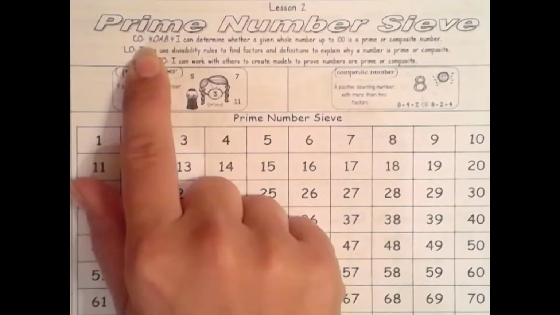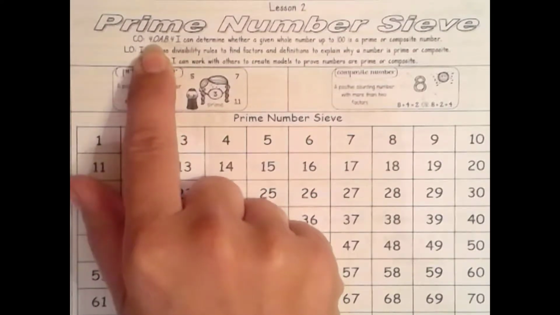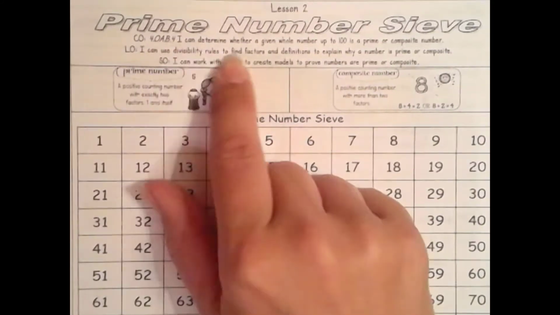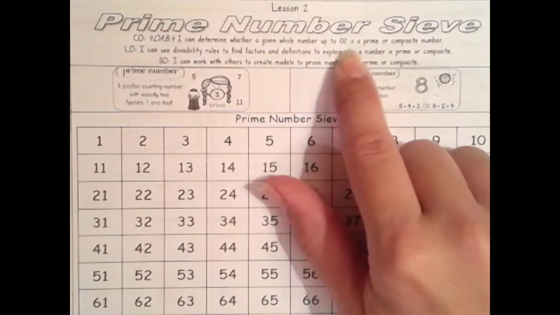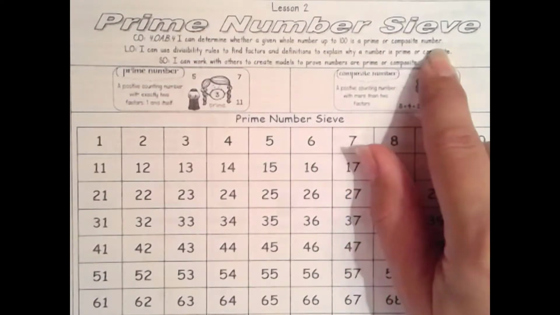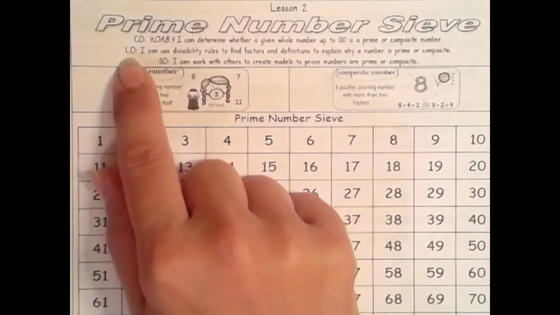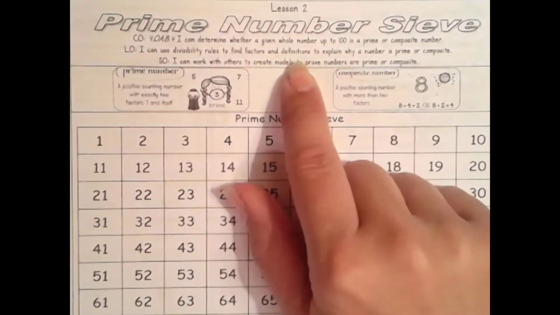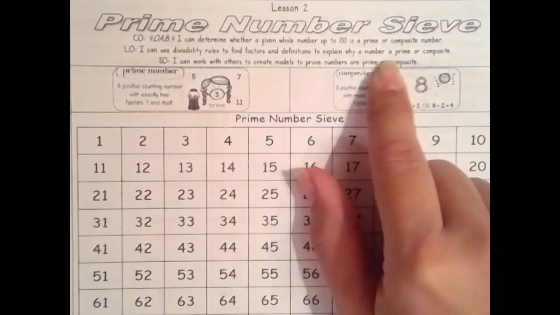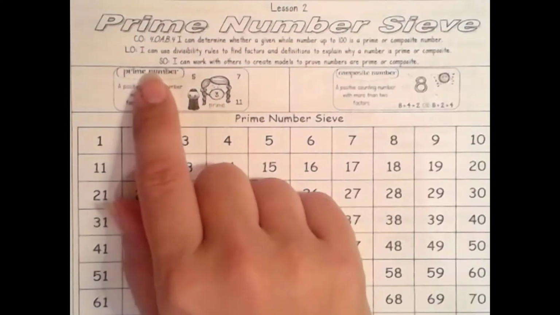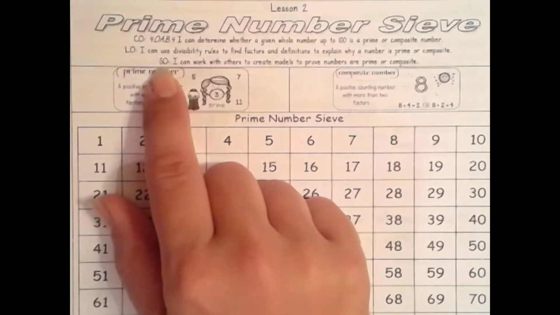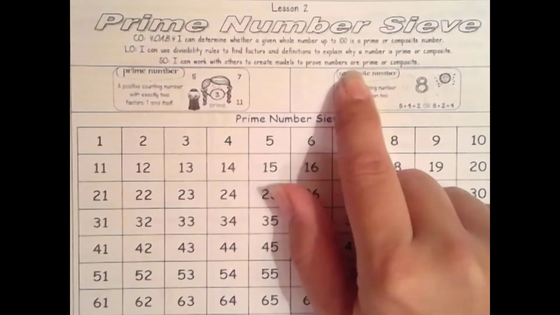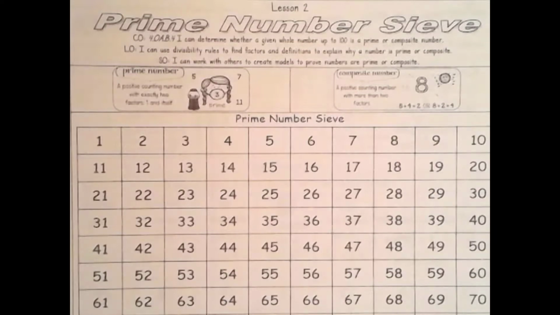Our content objective, 4th grade, OA, Operations and Algebraic Thinking, B4: I can determine whether a given whole number up to 100 is a prime or composite number. Language objective: I can use divisibility rules to find factors and definitions to explain why a number is prime or composite. Social objective: I can work with others to create models to prove numbers are prime or composite.